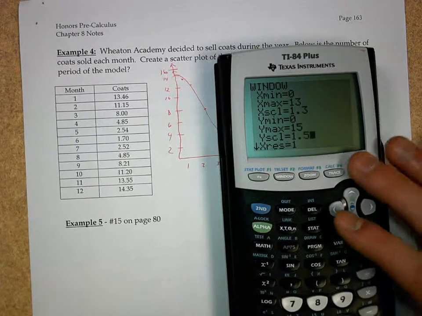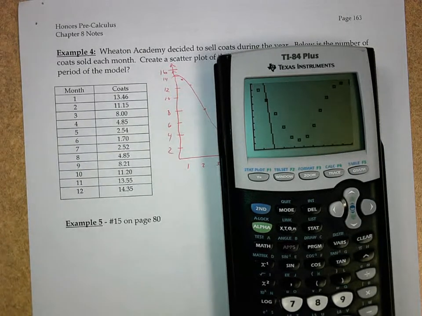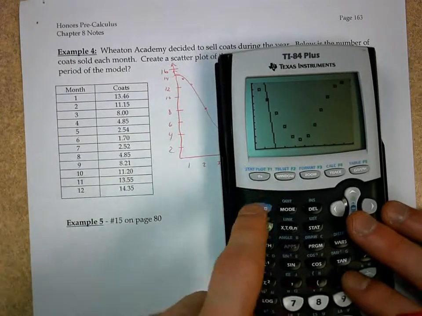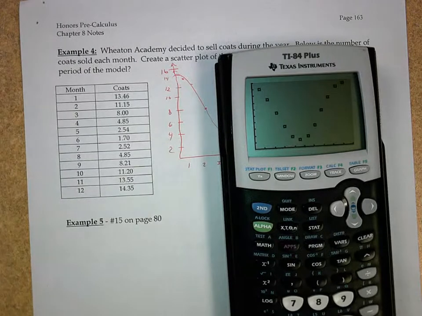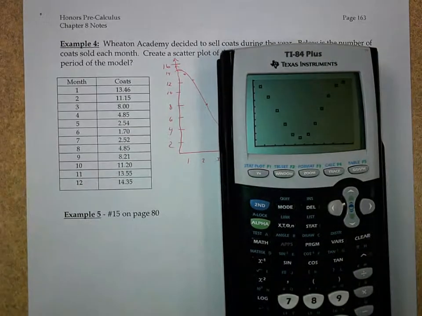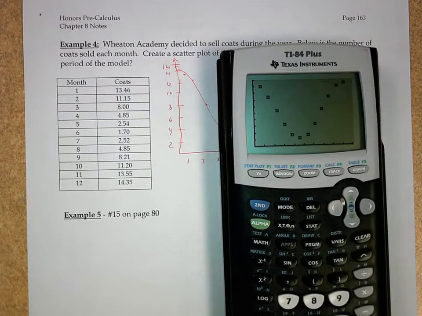And if I plot the points, oops, need to get rid of my equation from y1 here before I do that. There's my graph, my scatter plot.